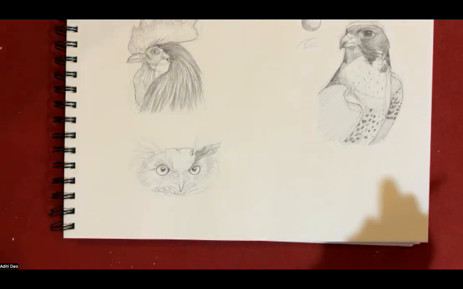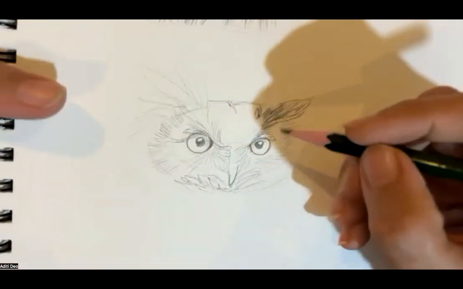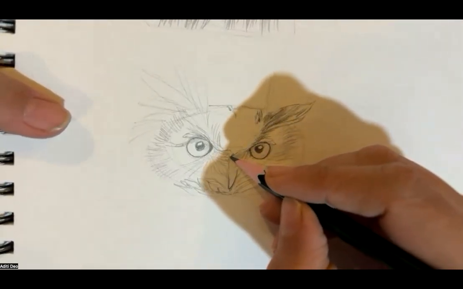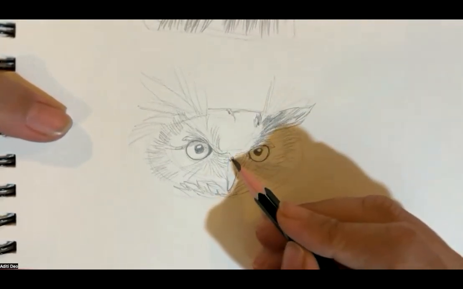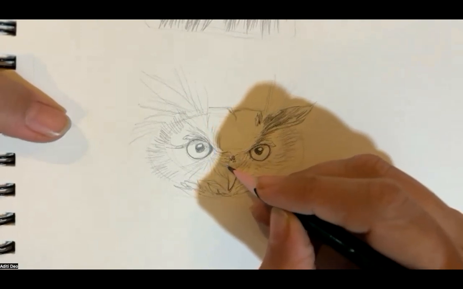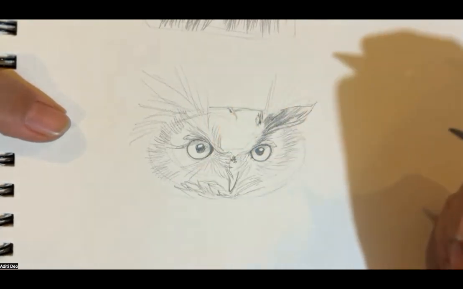Now, here's something you can do for the illustration of the beak. I know this will sound like the most torturous thing to do, but you can shade in the negative space. So I'm going to show you the extreme form of this, where you draw the outer edges of the feathers.